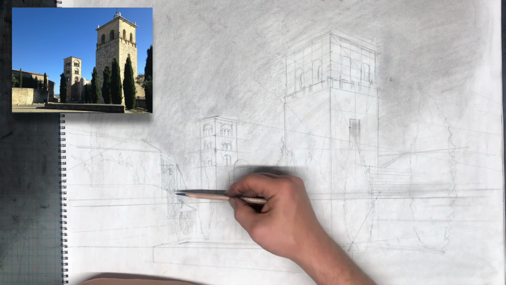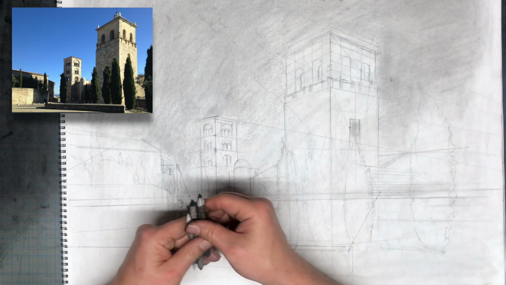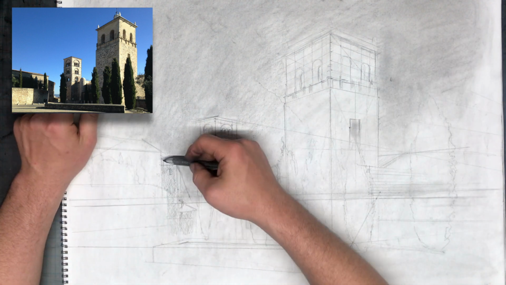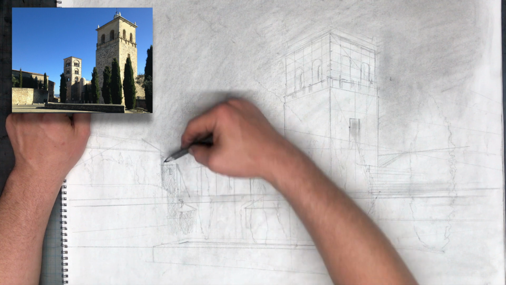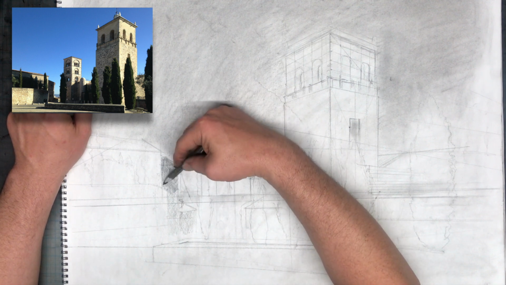Try to avoid detail at this stage. Again, we're working big to small, general to specific. Don't put in your textures yet. Just block in the general values that you're seeing as much as possible.